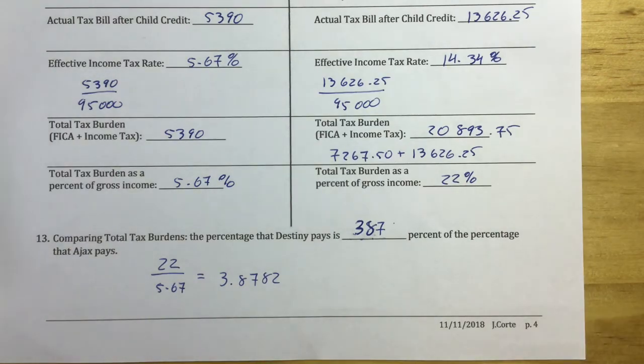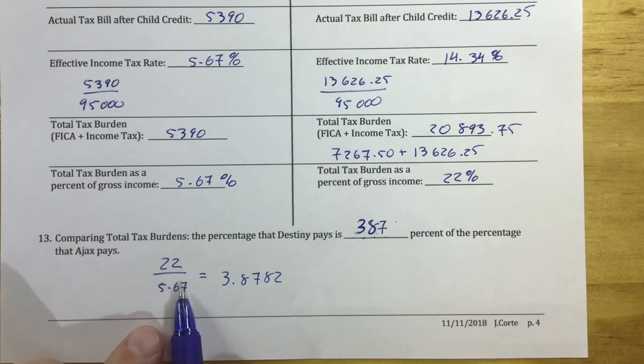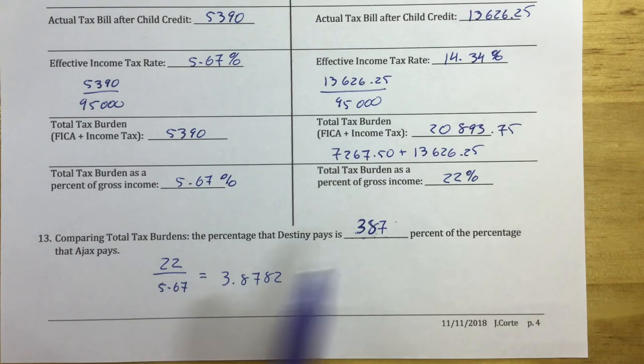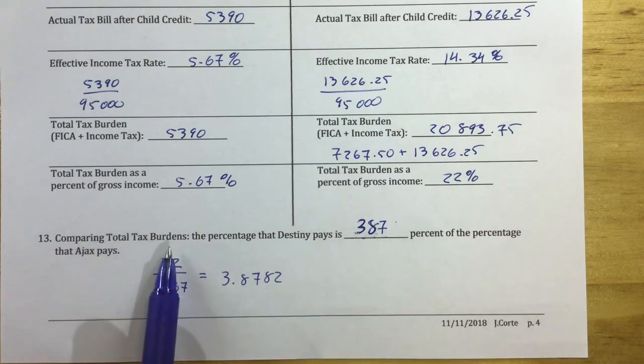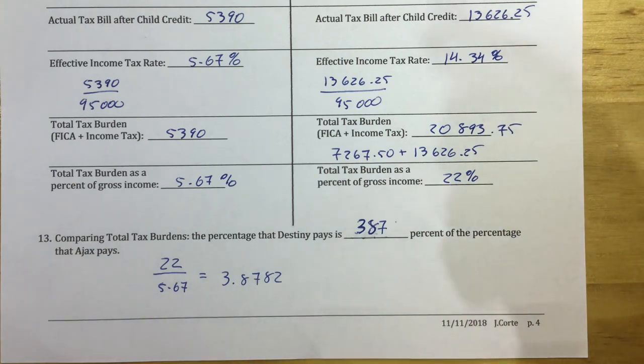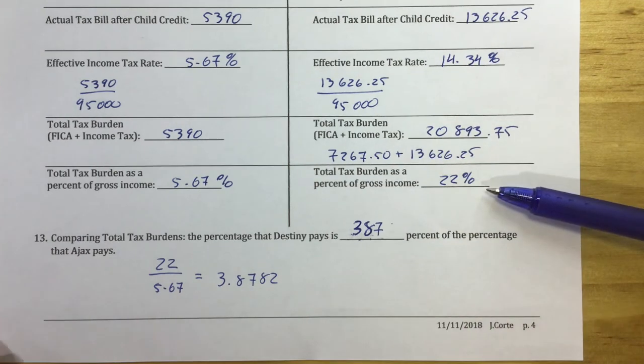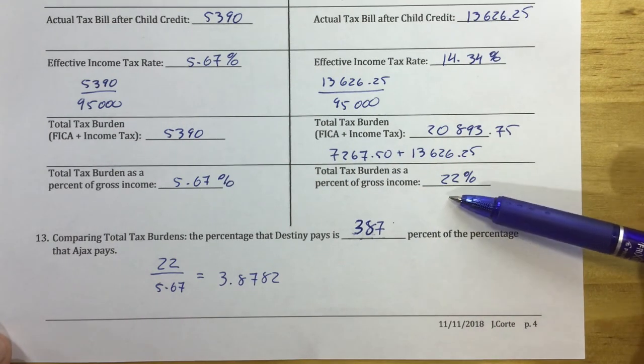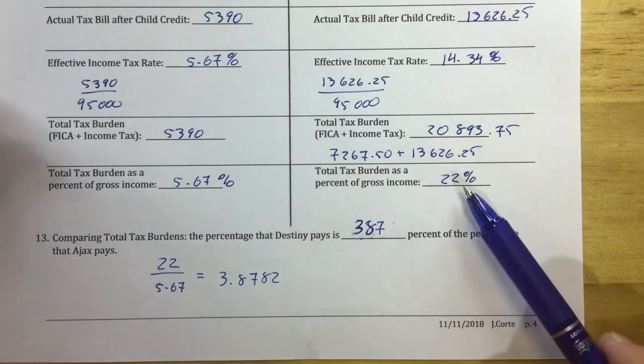Taxes have been calculated. And we did some of these problems way back at the beginning of the semester. So hopefully remember these. All right, what we do if we want to complete this blank, it says comparing the total tax burdens percentages that Destiny paid is blank percent of the percentage of Ajax. What we want to do is take her percentage, which is about 22%. I think it was like 21.99, so it really just rounded up to here.